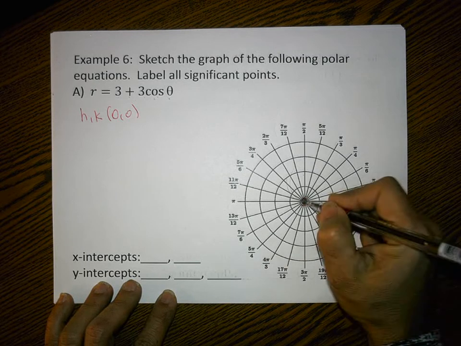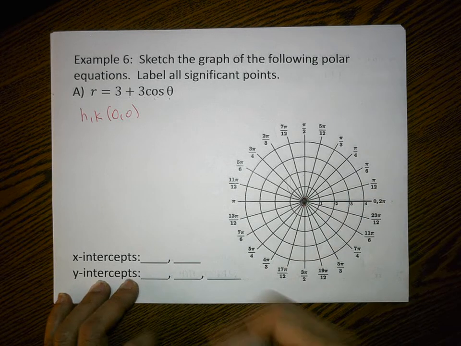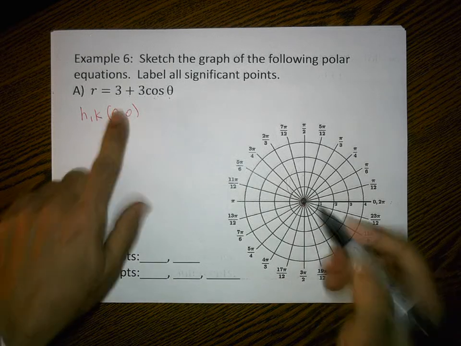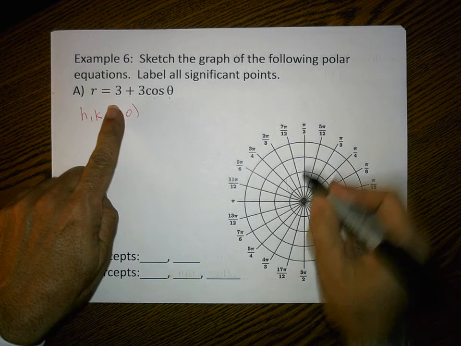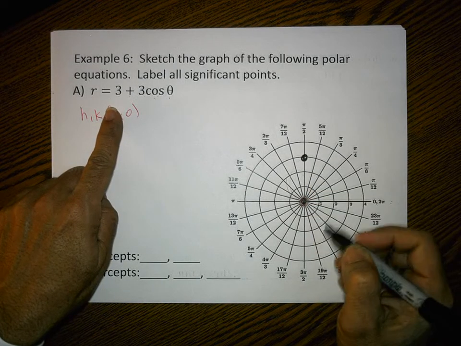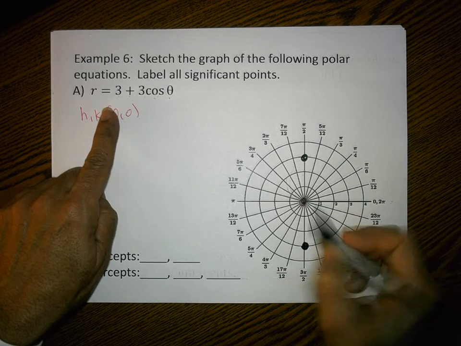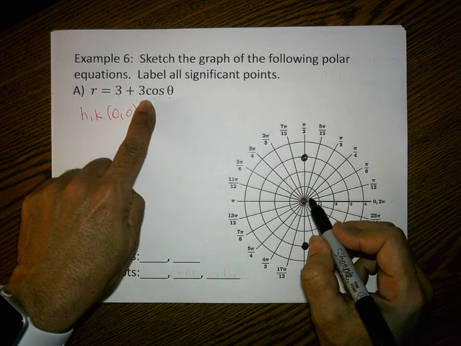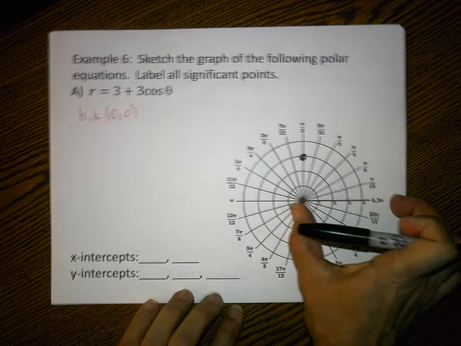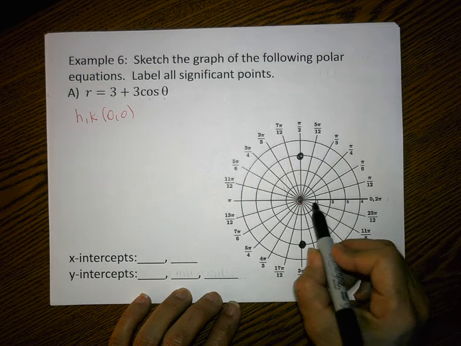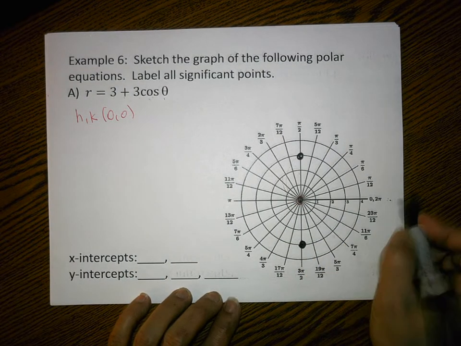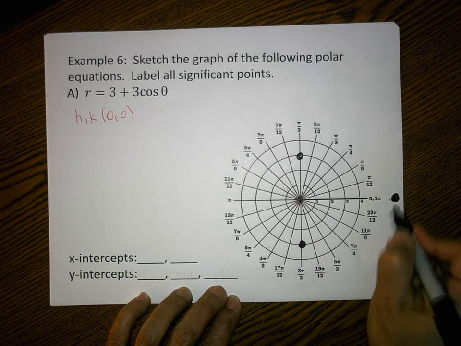I'm going to go up 3. So let me use a darker marker here, Sharpie, to make my points. I'm going to go up 3: 1, 2, 3. That's my point right there. I'm going to go down 3: 1, 2, 3. Then I'm going to go the distance of 3 plus 3 to make the longer part of the cardioid, which is 6: 1, 2, 3, 4, 5, 6. It puts me outside of here, but I know that this is 6.